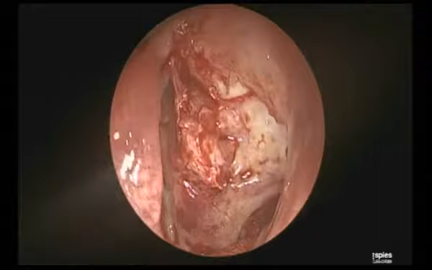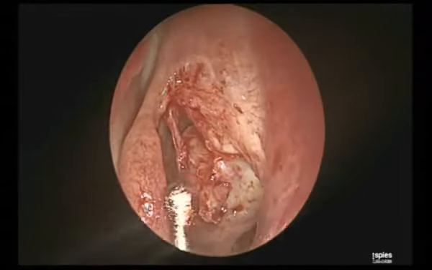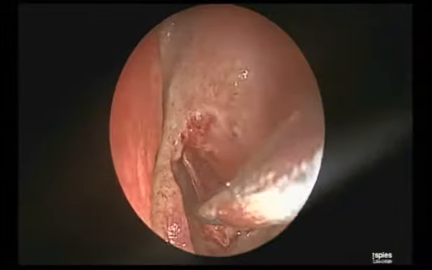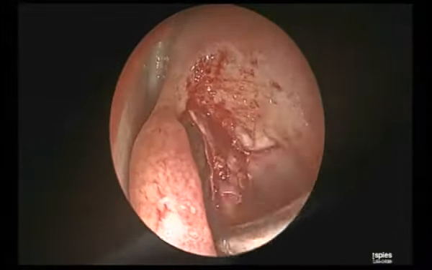Are you getting what I'm trying to say? Yes, yes. So now the surgical landmark, actually, it's the middle turbinate that is guiding you.